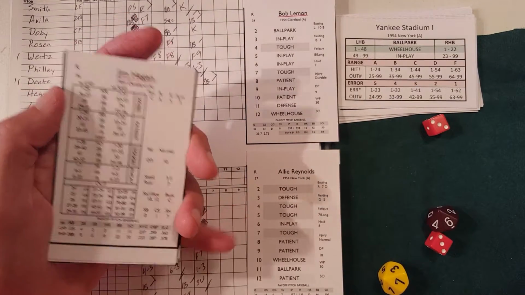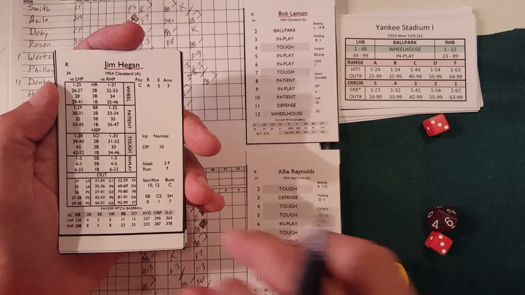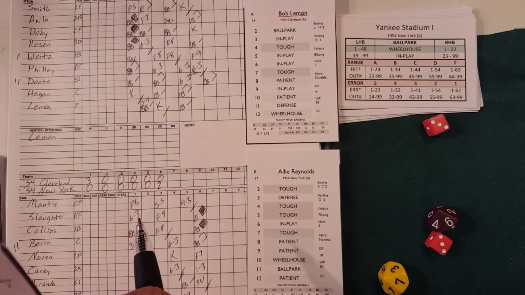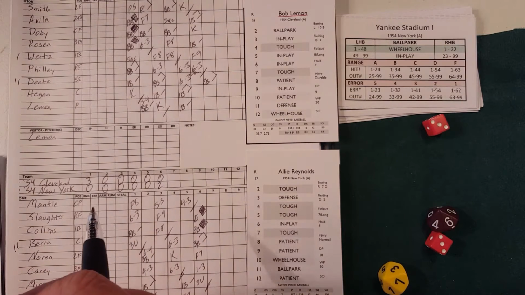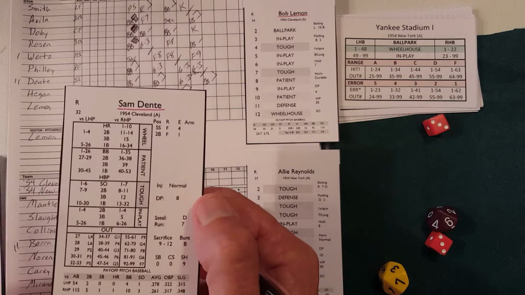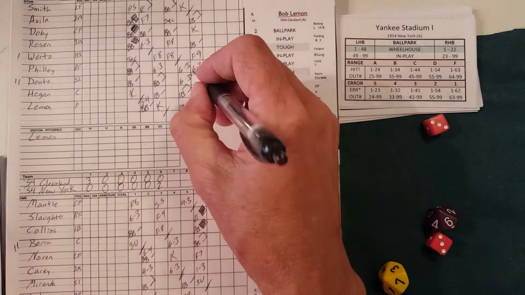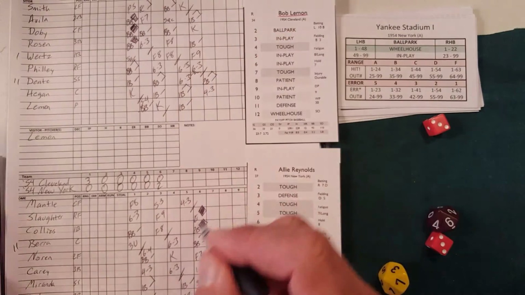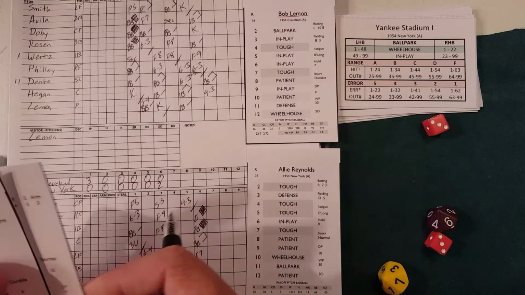6 is in play and a 67. They ground out to second with a runner on second. He can go to third. Third base is open and run rating is 7 or more. Dente, his run rating is 7. So it's a 4-3. And Dente will move to third.